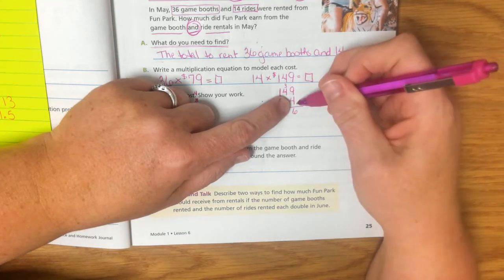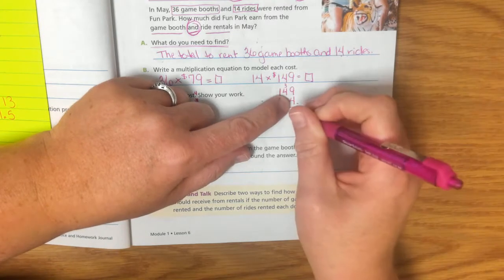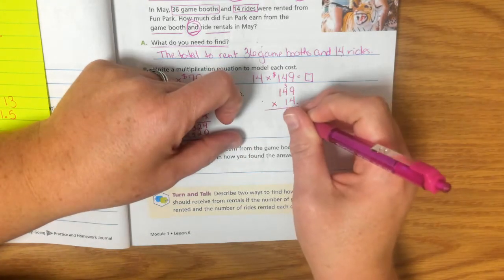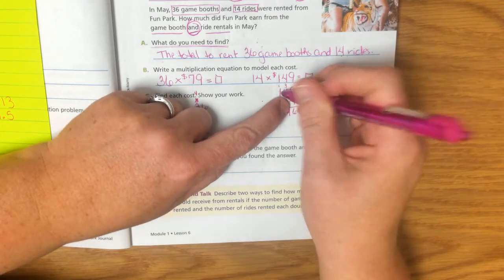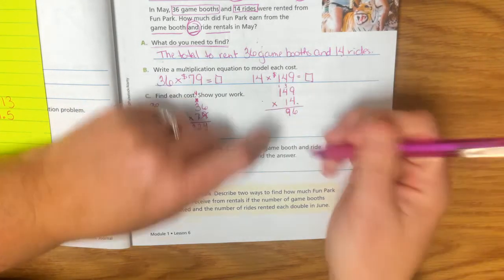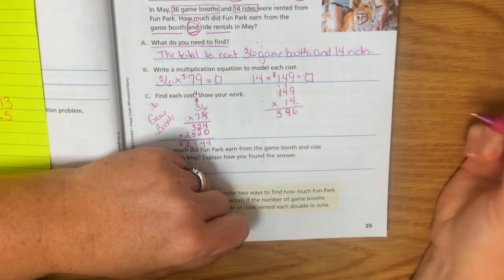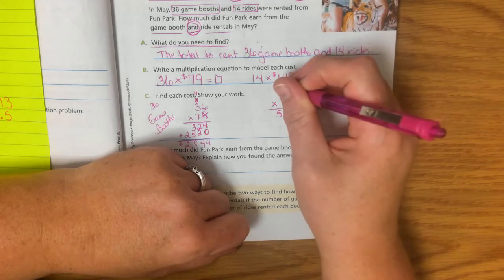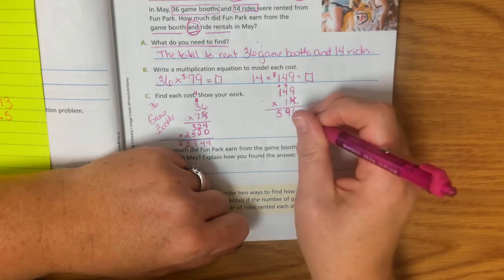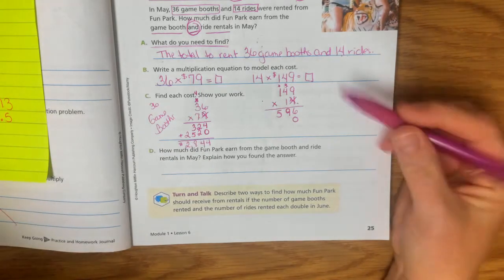4 times 4 is 16. 16 plus 3 is 19. Put my 9 down here, regroup my 1. 4 times 1 is 4, plus 1 is 5. So I have 596. I am done in my ones place. I'm done with those regroupings, and I need a 0 in my ones place for my next number because I'm not using my ones place.